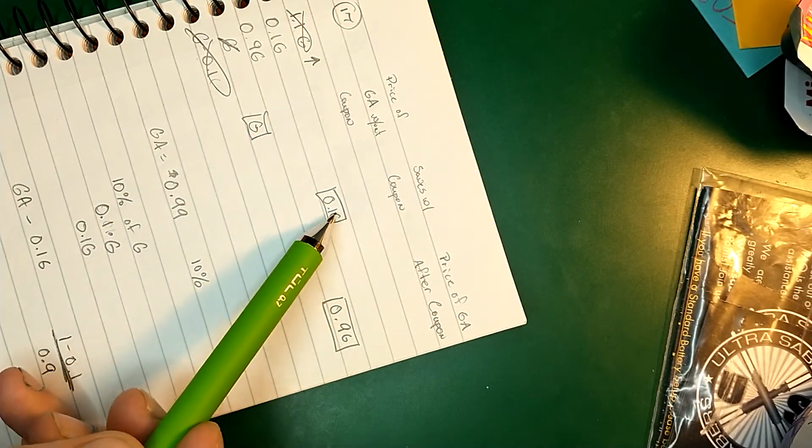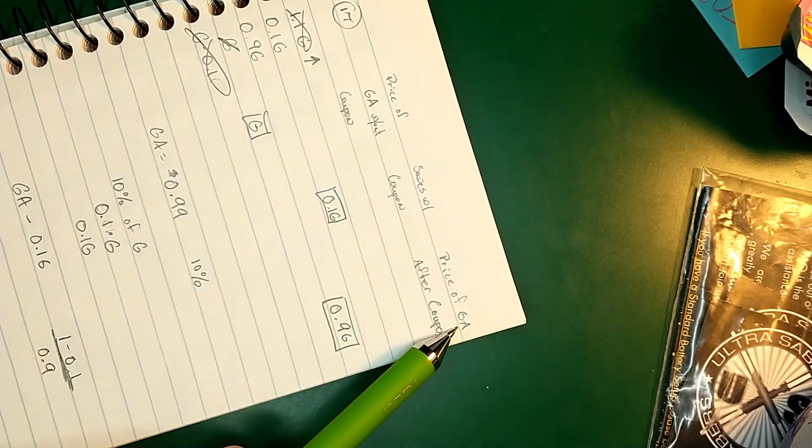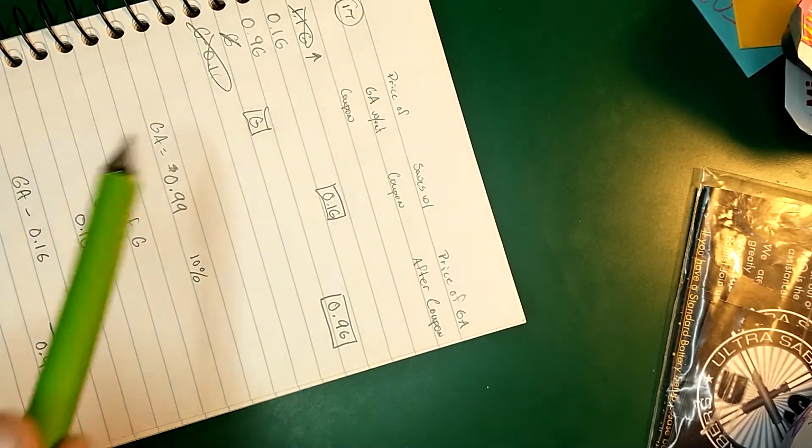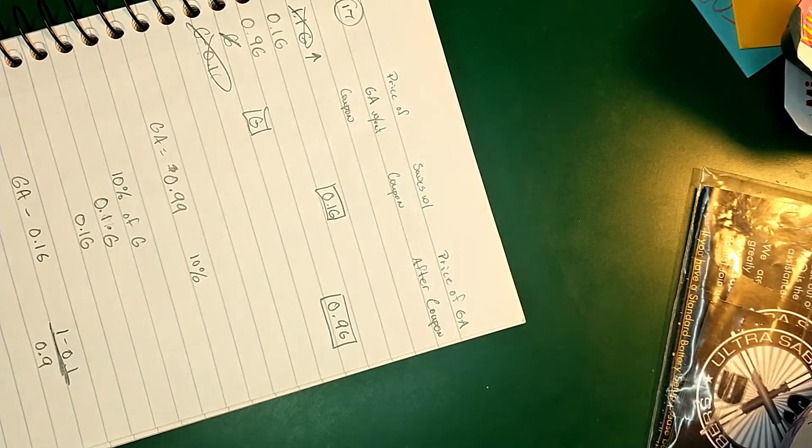The savings with the coupon is 0.01 G. The price of the green apple after the coupon, 0.9 G. The remaining 2 answers go in the last slot on the assessment.